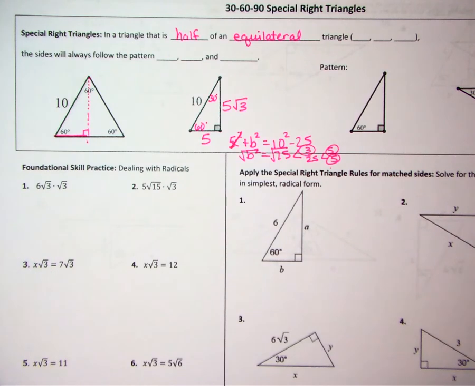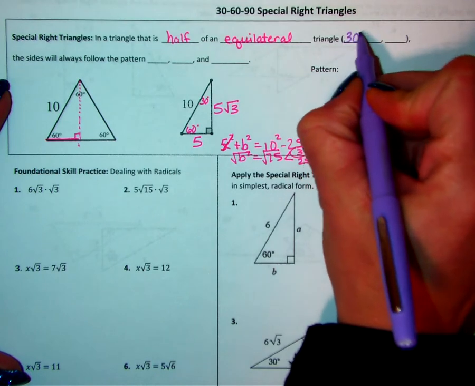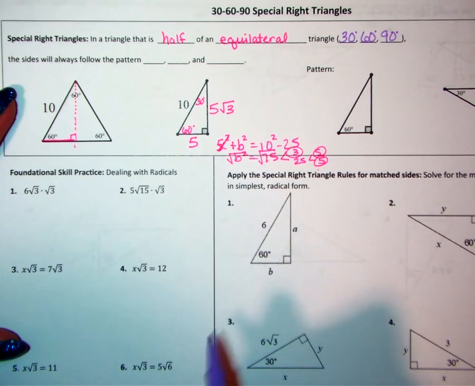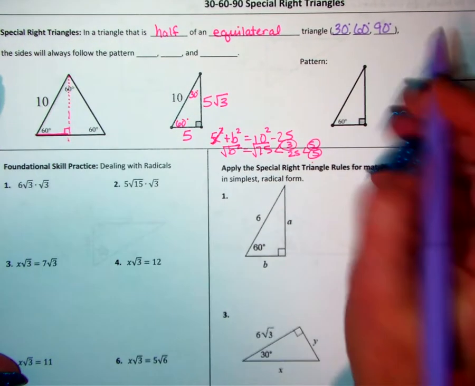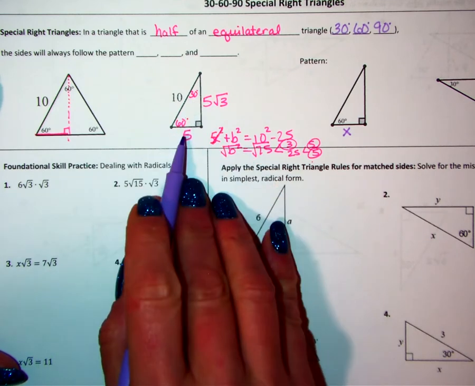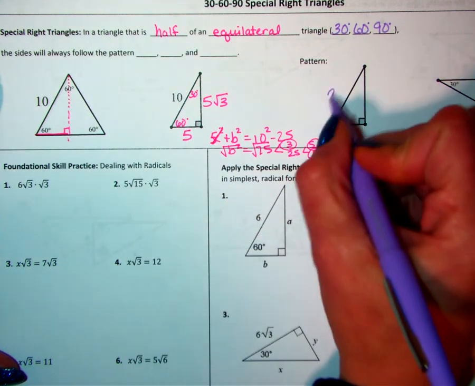Okay, so this pattern would be consistent if we did more examples like this. Okay, so given what we know, using x, as we did earlier in our 45, 45, 90, right? It was x, and x square root of 2. Okay, first of all, let's get this guy filled in. We then have a 30, 60, 90 triangle. Okay, then the sides will always follow the pattern. Okay, so what side? I'm going to call that x because it's the smallest side across from the 30-degree angle. Okay, what would you say the hypotenuse is then compared to that? I could call it 2x, right?